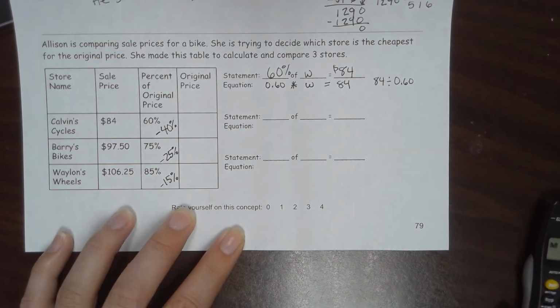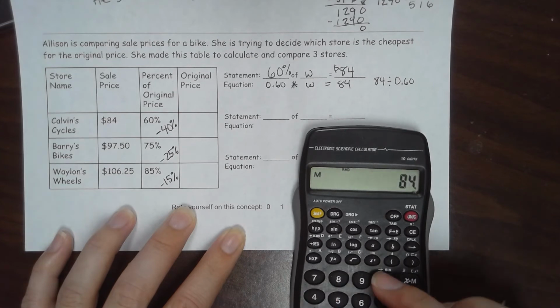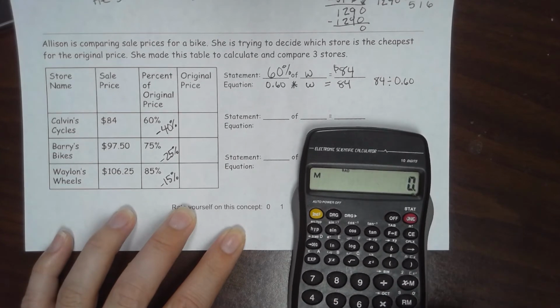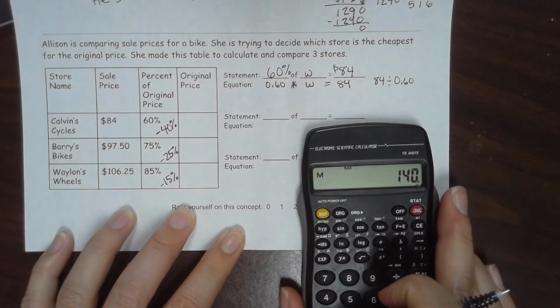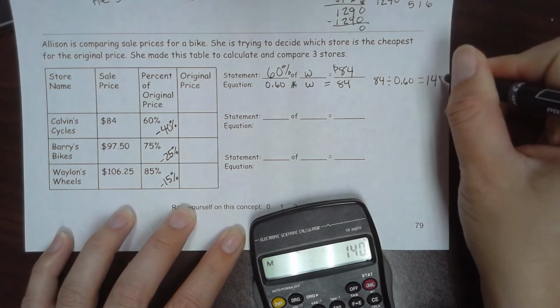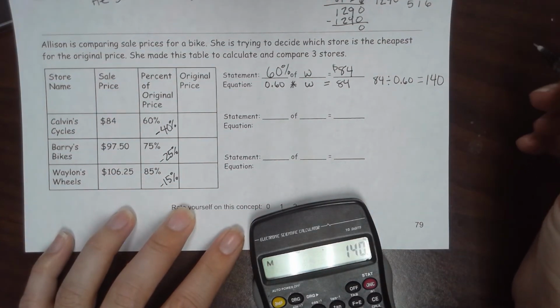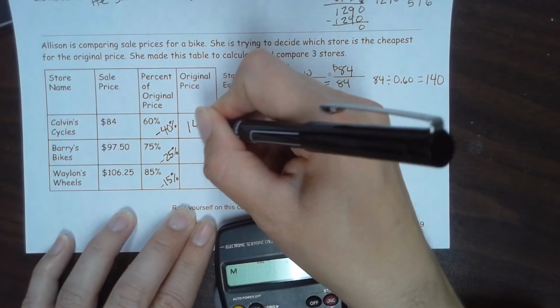We could do it by hand, but for the space and for the time, we're going to do it on the calculator. So 84 divided by 0.60 equals 140. So what was the whole price of the bike? $140.